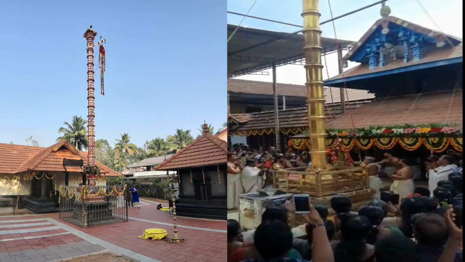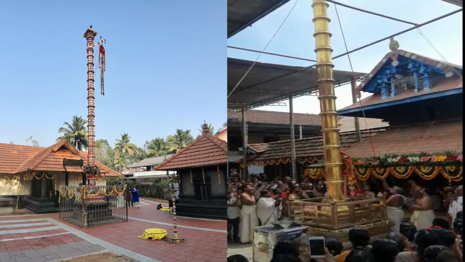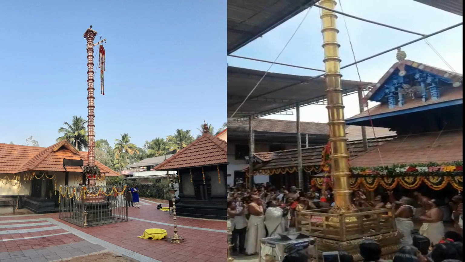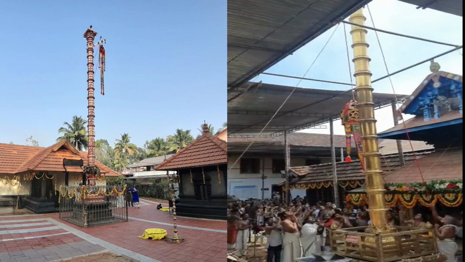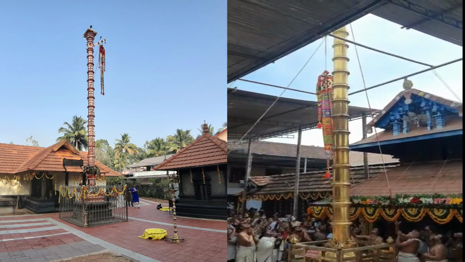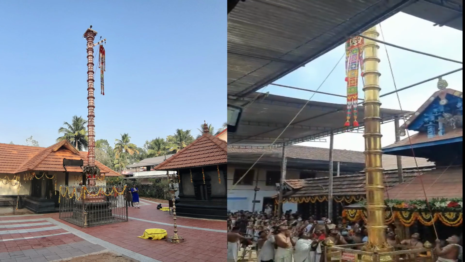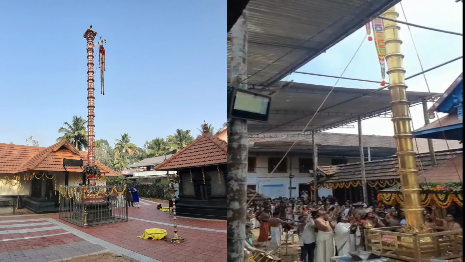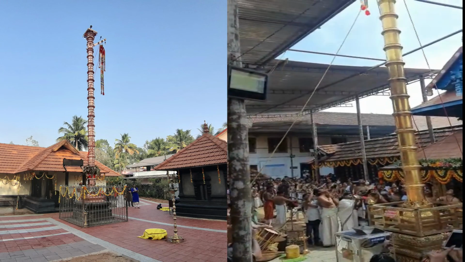The construction of the Kodimaram is like that of the main deity's idol, and there are special offerings and rituals including hoisting special flags during the annual festival. Usually, if a permanent flag post is not present at the temple, then a temporary one will be built during the annual festival.